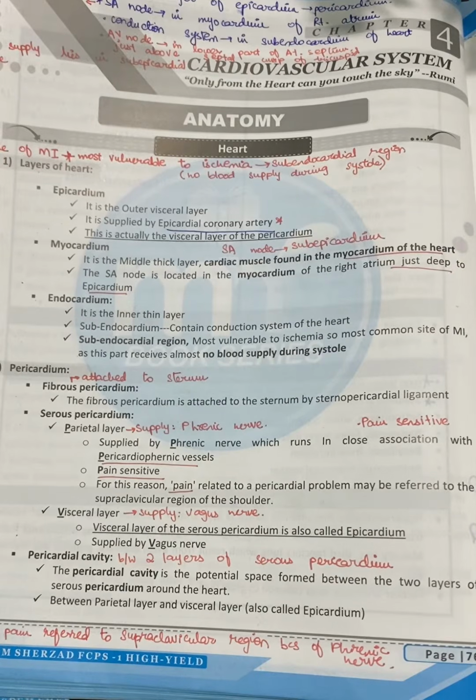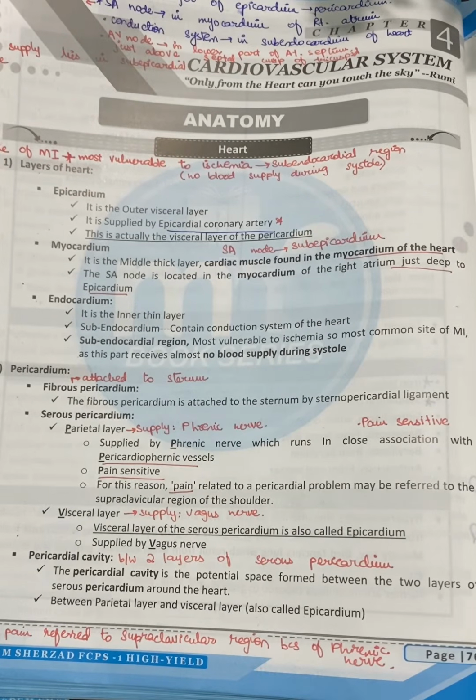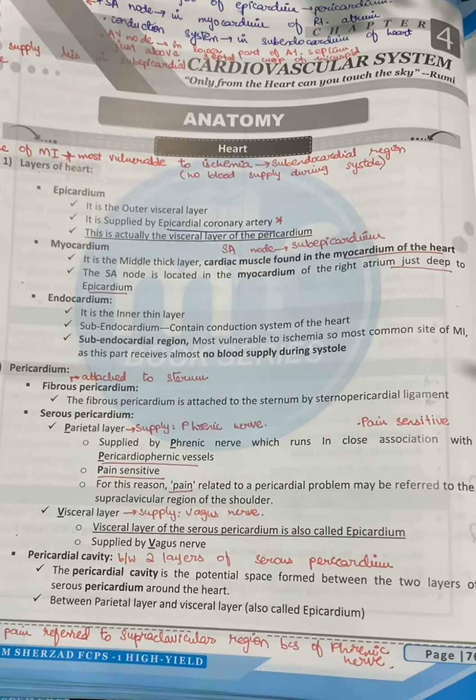Now coming toward the myocardium. Myo means muscles, so this is the layer where the cardiac muscle is present. But what is important in this? The important thing is that the SA node is located in the myocardium of the right atrium, just deep to the epicardium.